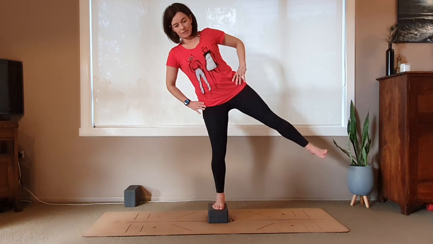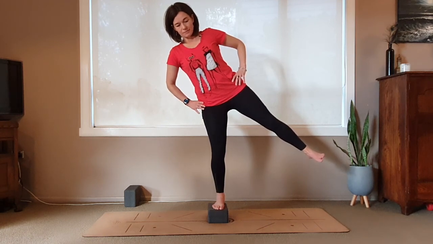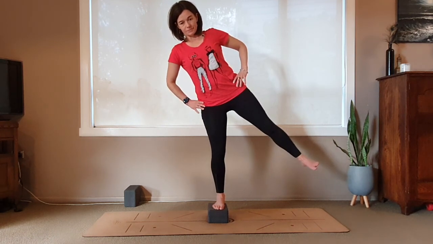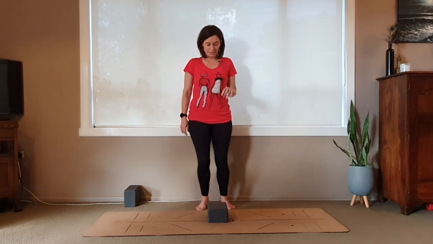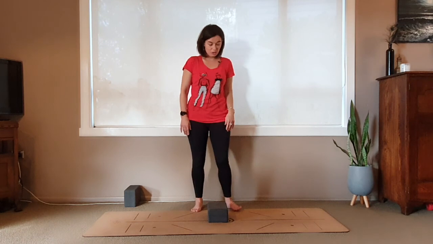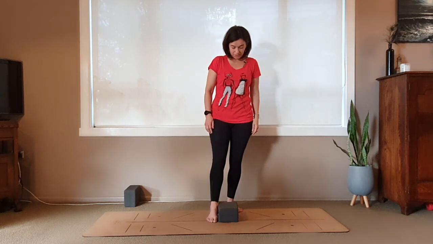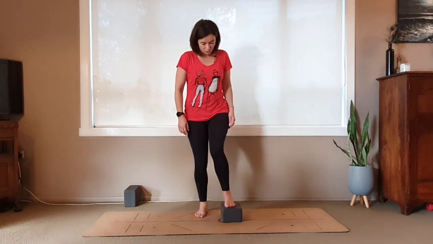Just take another couple of rounds of breath. Okay, and then release. Maybe you need to just come off the block and just walk it out. Again, the block is just an option. You can just keep your foot on the ground. Okay, let's switch to the right side.